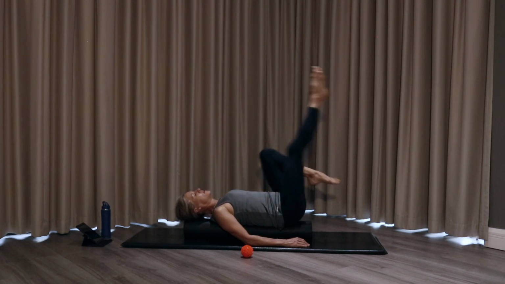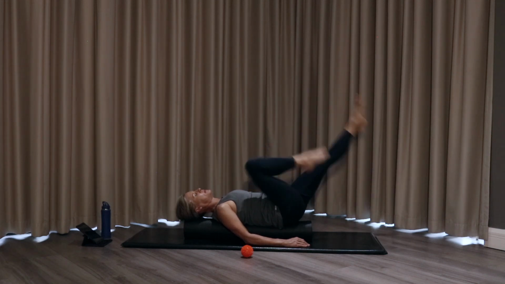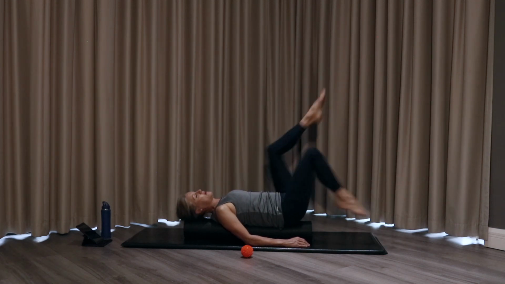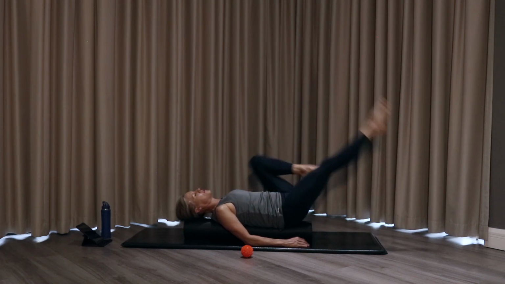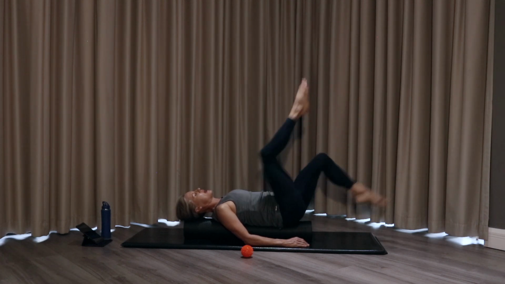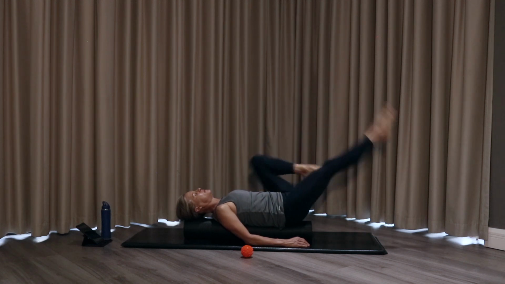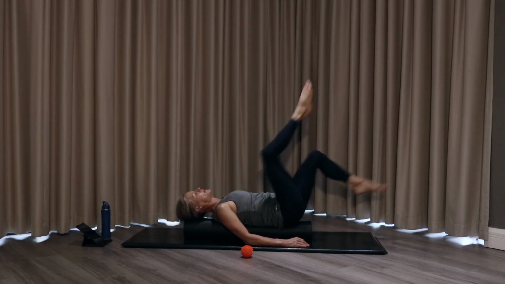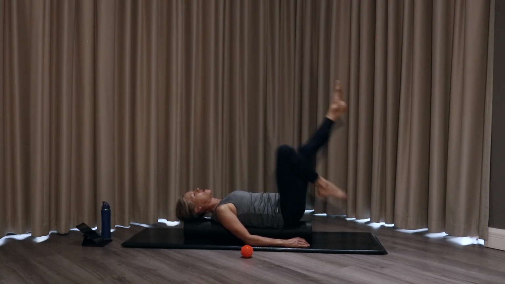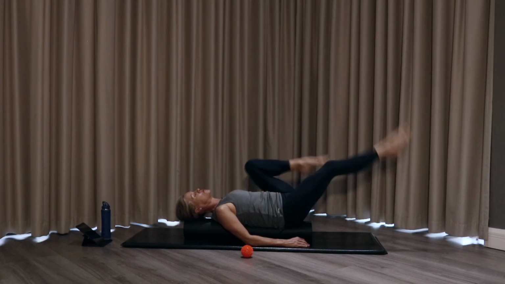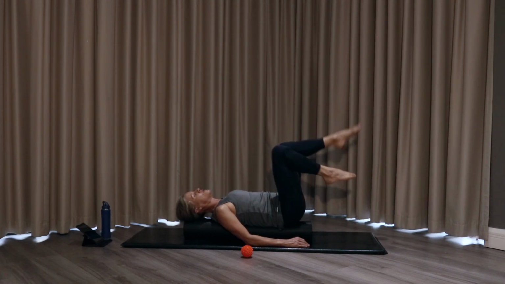And exhale. 4, 3, 2, and 1. We're going to do 4 more sets. Relax and breathe in. Exhaling. Keep going. 3, 2, and 1.